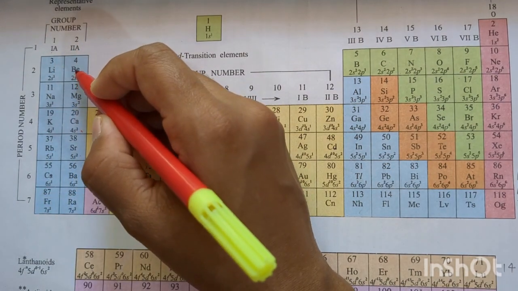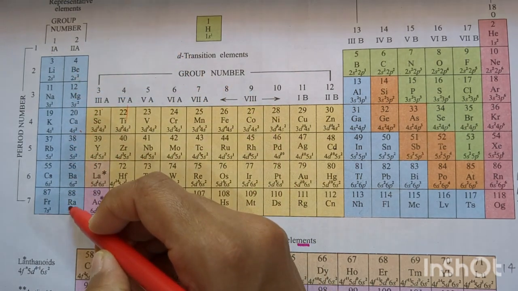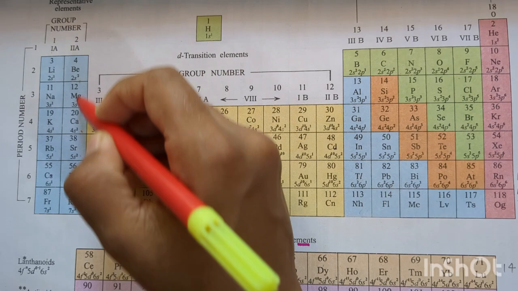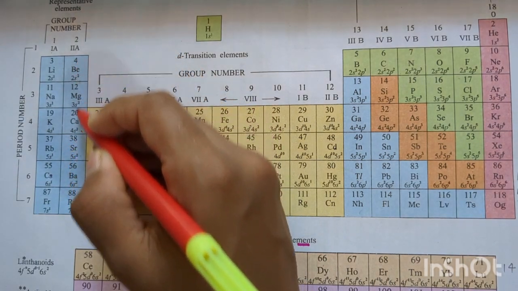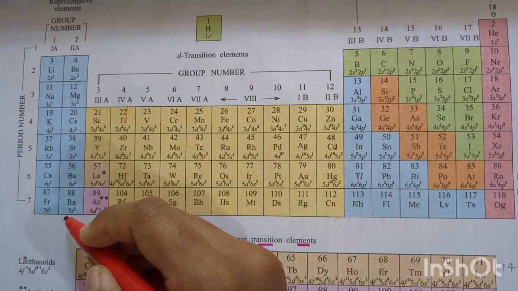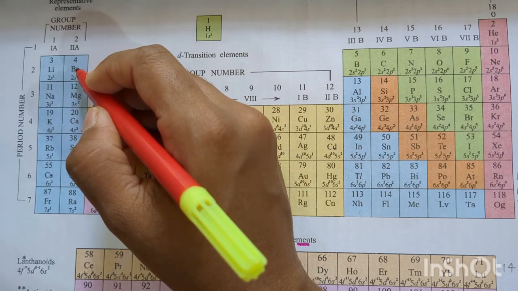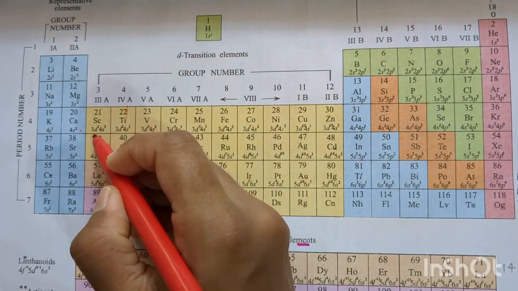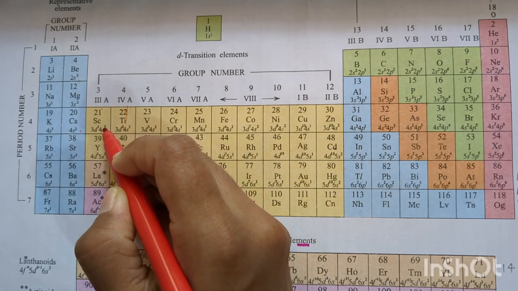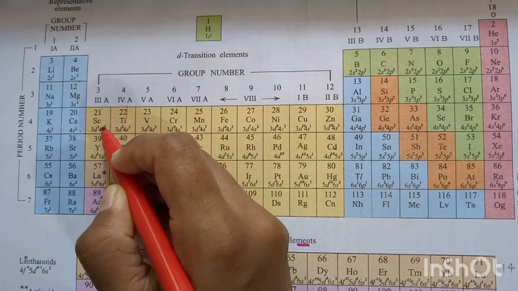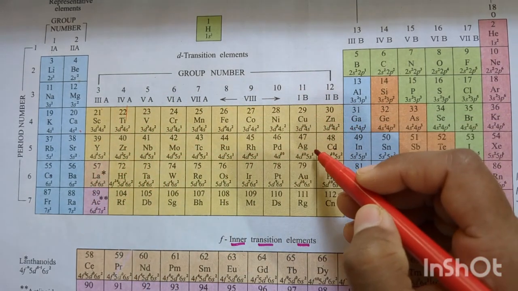When you consider group 2 elements, beryllium, magnesium, calcium, the outermost orbital has 2 electrons: 2s2, 3s2, 4s2, 5s2. That is why all these elements are placed in group 2 of the periodic table. Similarly, for group 3 elements the outer electronic configuration is 3d1, 4s2, so 1 plus 2, 3 electrons in the outer orbitals. So all these elements are in group 3, then group 4, 5, and so on. Everything is the same like that.